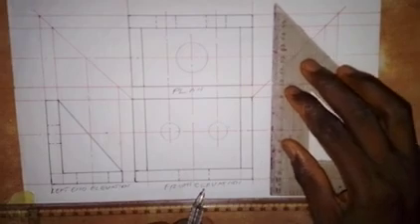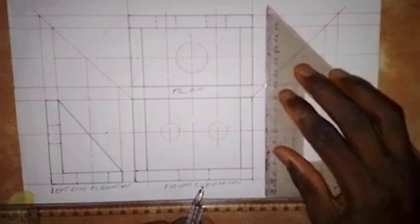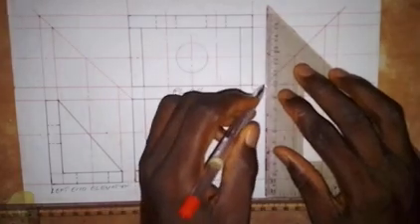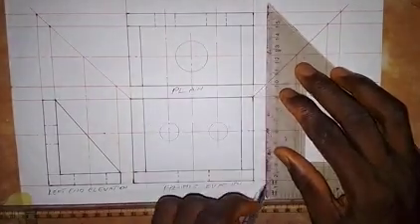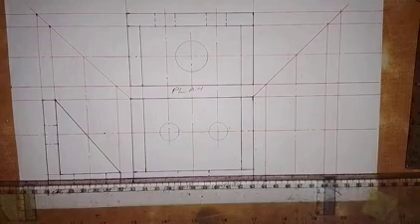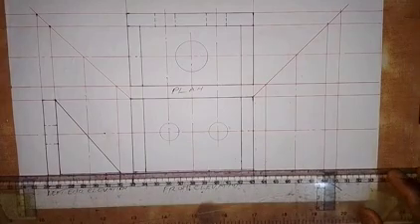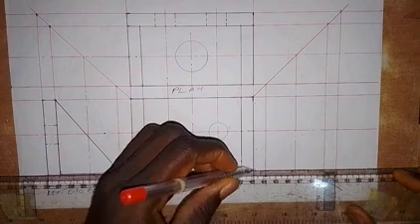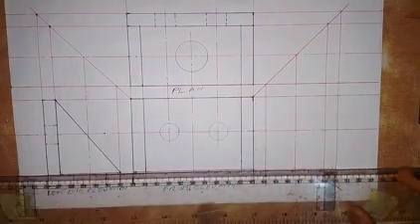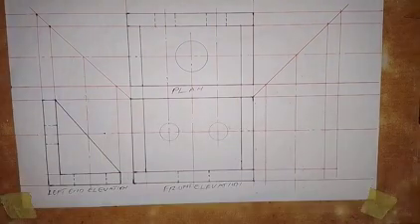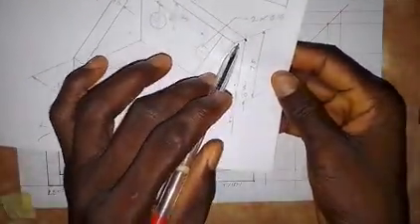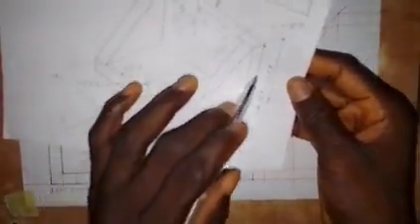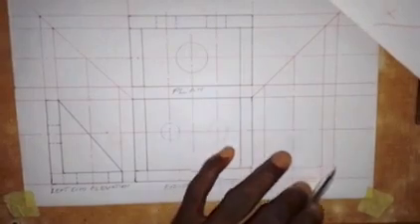Alright, so we have this then. Coming to this end here, we also draw a vertical line down. Alright, so now I need to extend this line to this side. Now, when we are looking at the right end elevation, we can see this L shape here. This L shape, so it's already out.